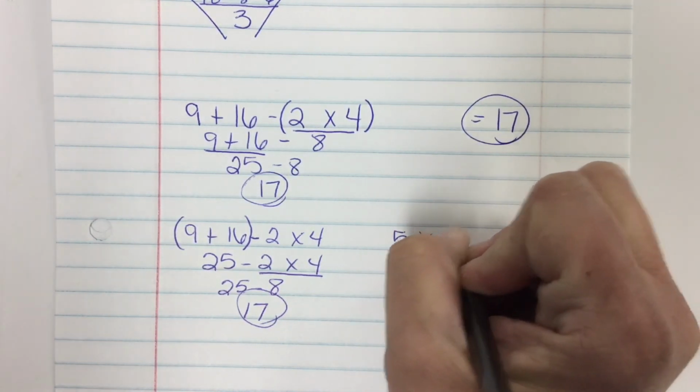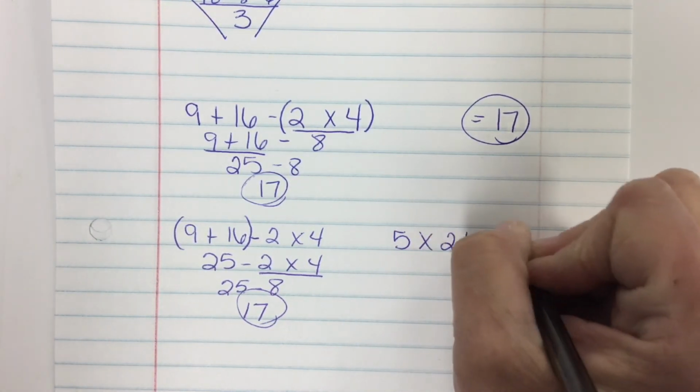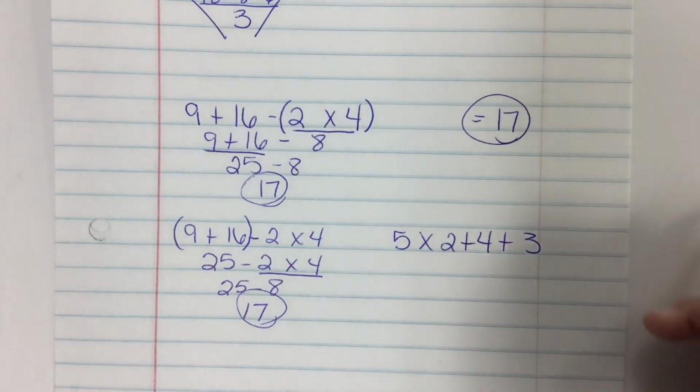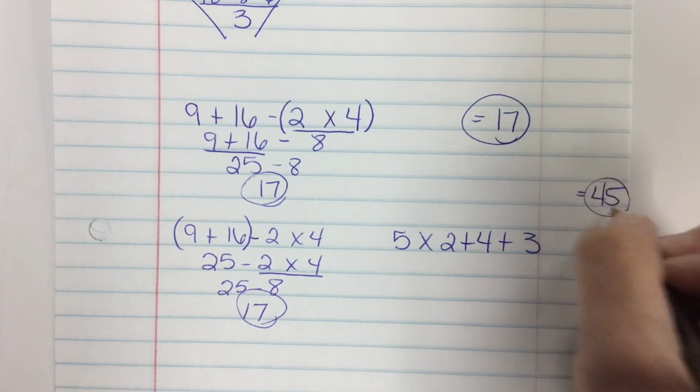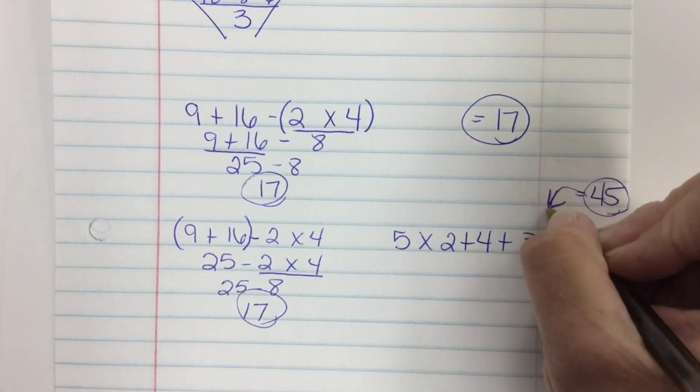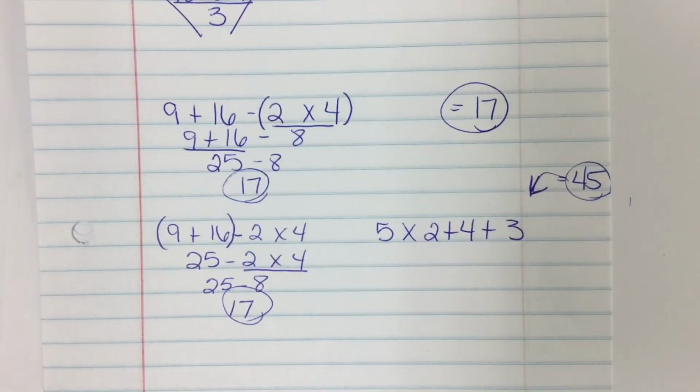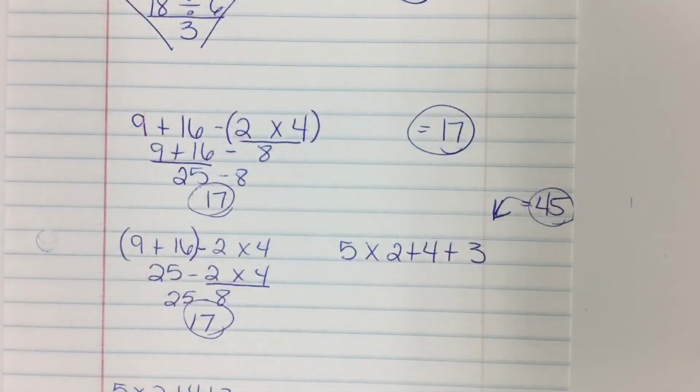All right, let's look at one more where there's a little bit of a different circumstance. 5 times 2 plus 4 plus 3. See if you can figure out where the parentheses are going to go to make this one be equal to 45. So how do I make that problem right there equal 45? What can I do?